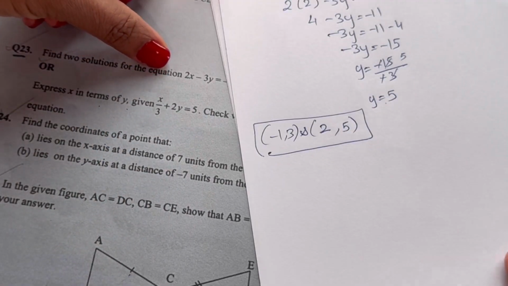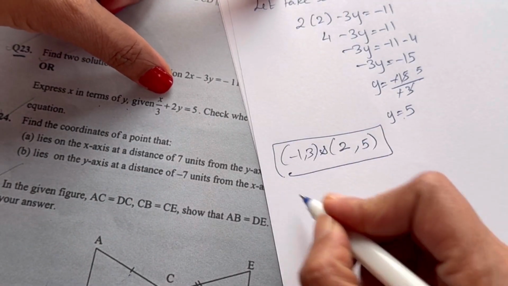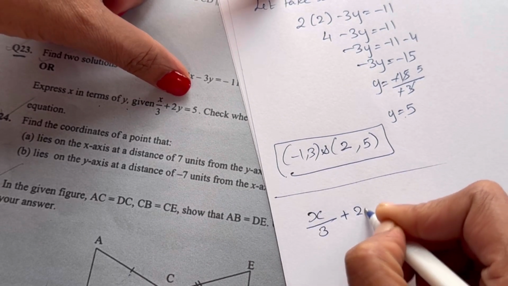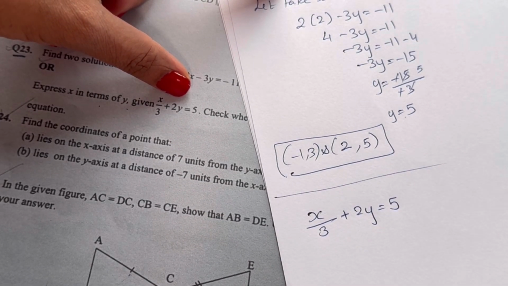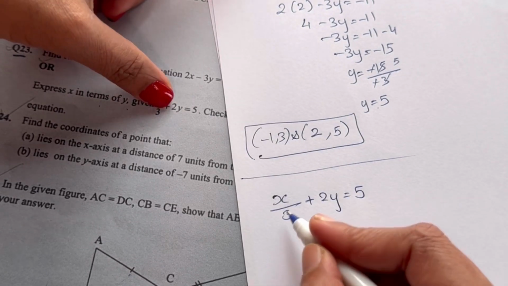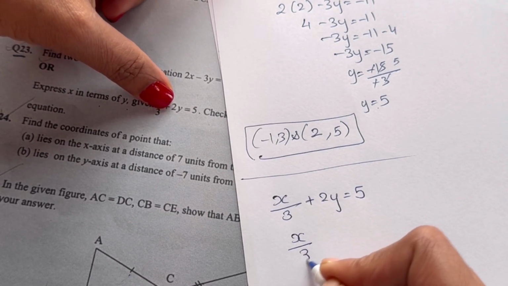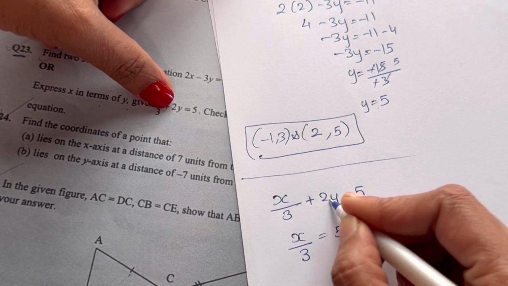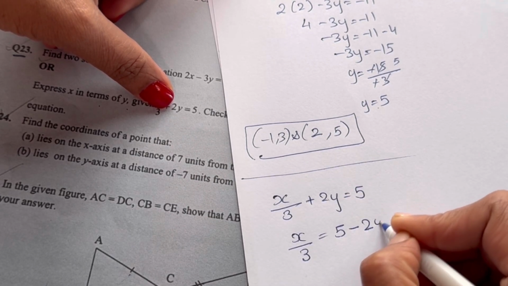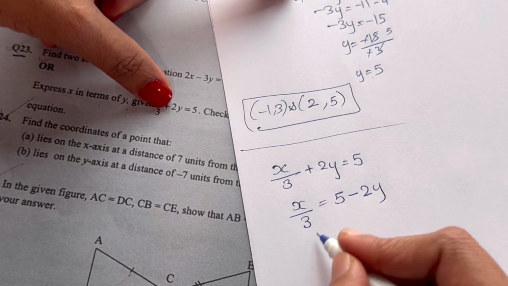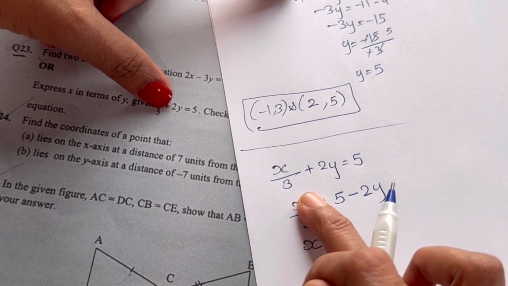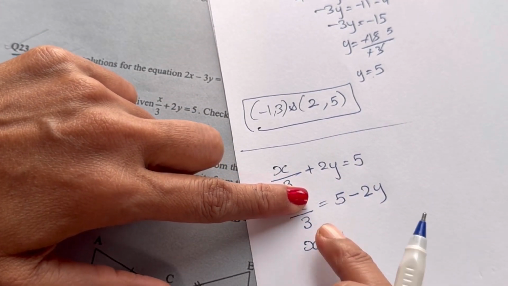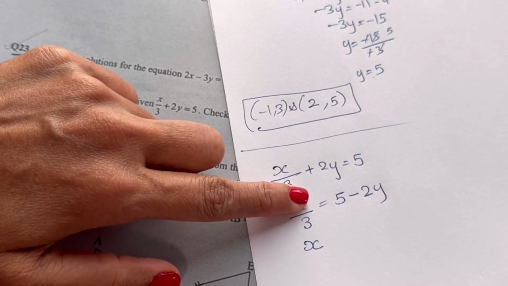If you want to express x in terms of y, keep the x term and move the y term to the other side. So it becomes minus 2y. And you have to express the x value. So to express x, keep only the variable x and move the other constants to the other side.